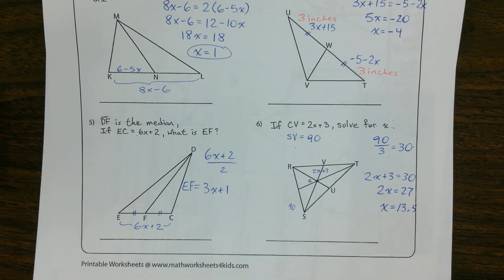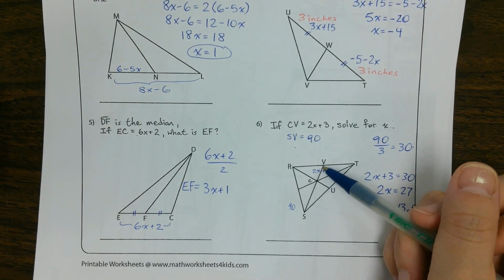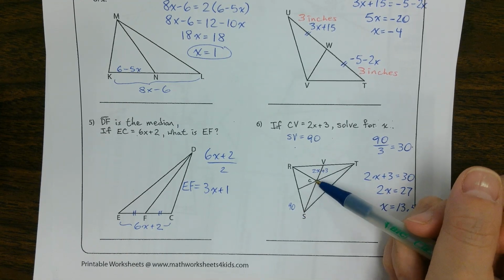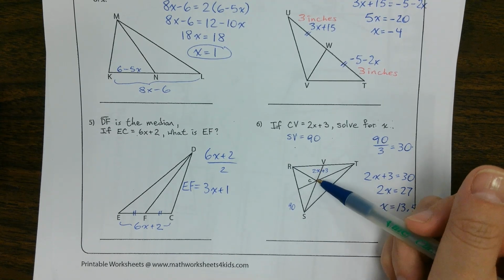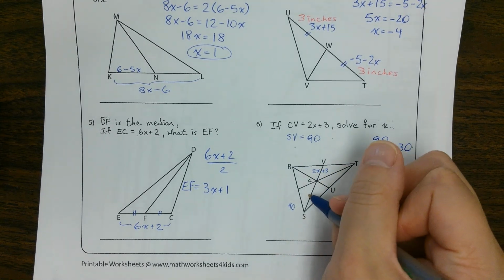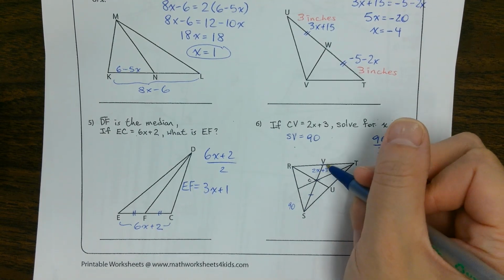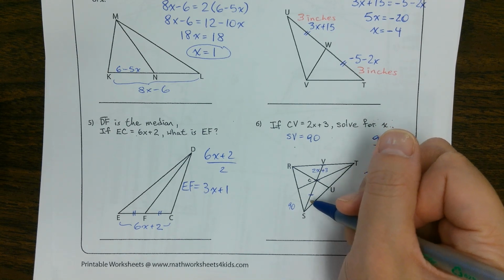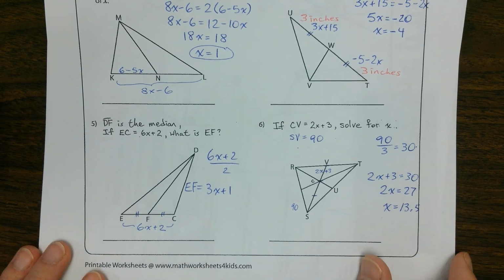And it's okay for it to be a decimal. Again, where I got that 30 is because this is my centroid, and I know that my median is broken up into 3 parts: 1, 2, 3 parts. So if the whole thing is 90, each part is 30. Then 2x plus 3 equals 30, and then I solve.